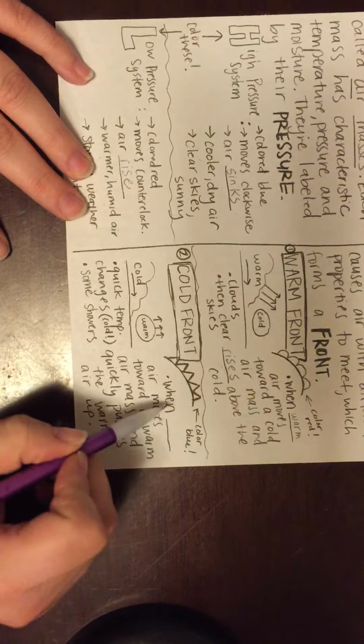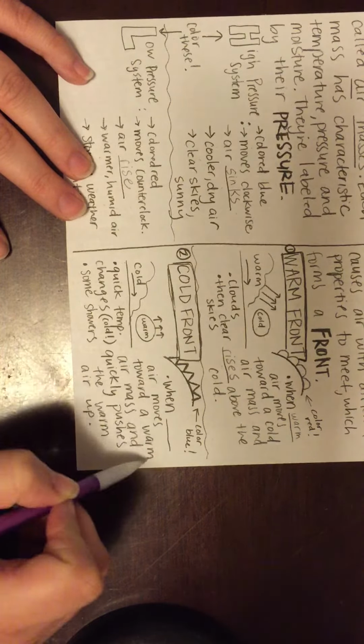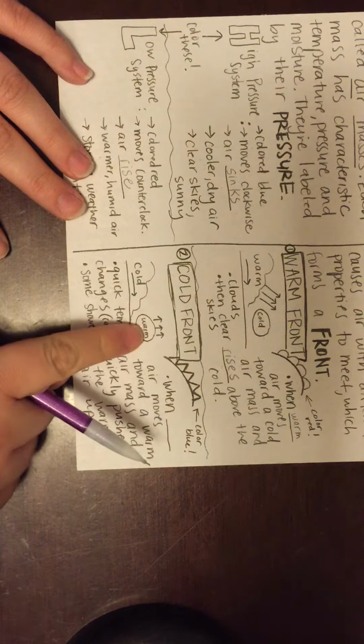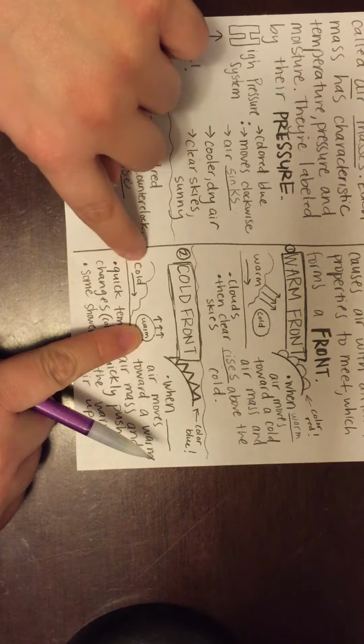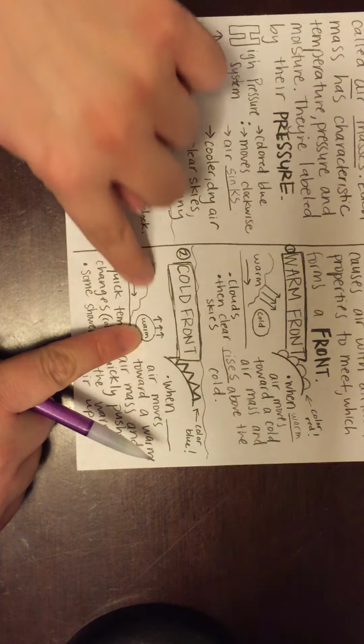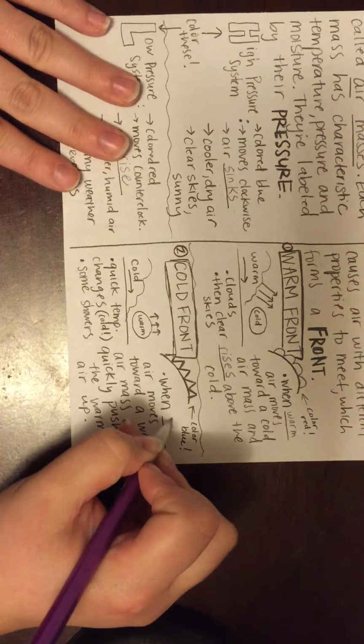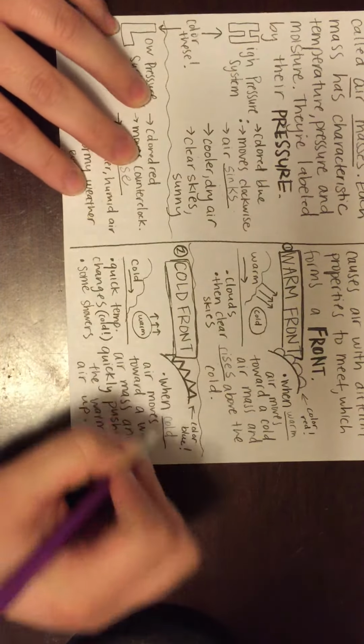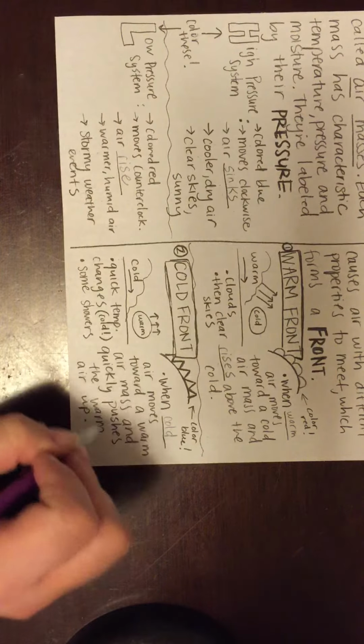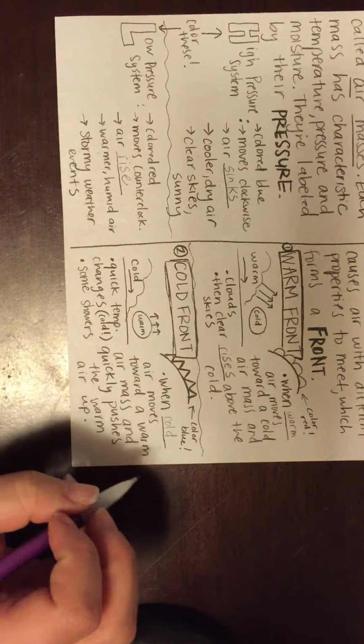Here for the description, when blank air moves towards a warm air mass. Here's the warm air mass. What kind of air moves towards a warm air mass? It's going to be cold. When cold air moves towards a warm air mass and quickly pushes the warm air up.